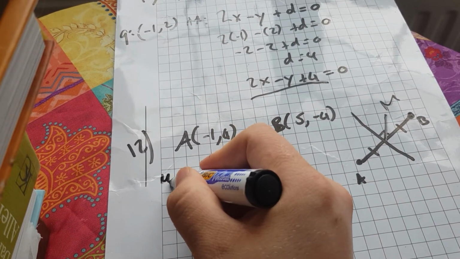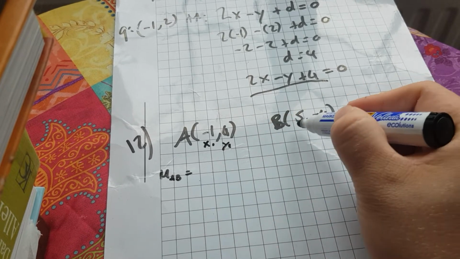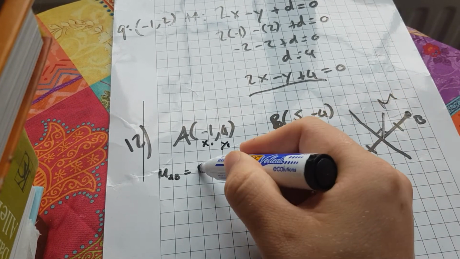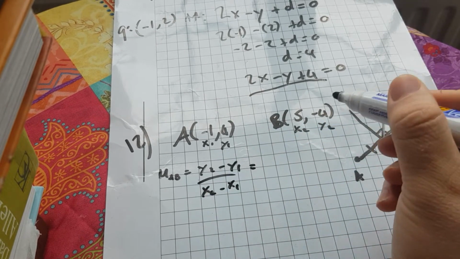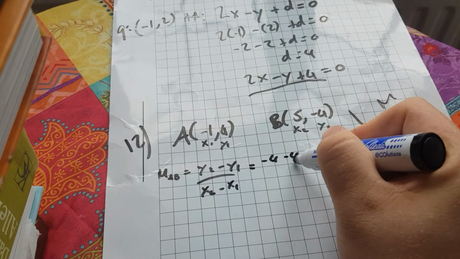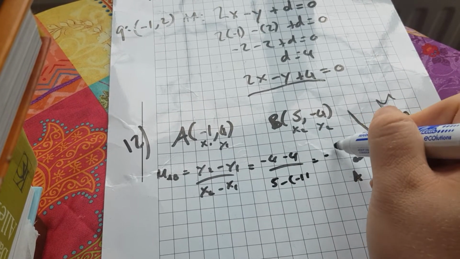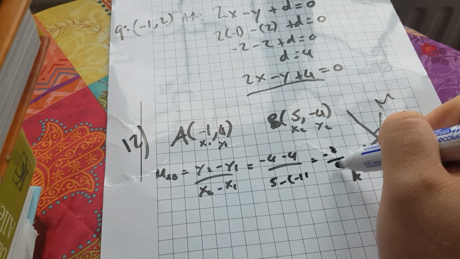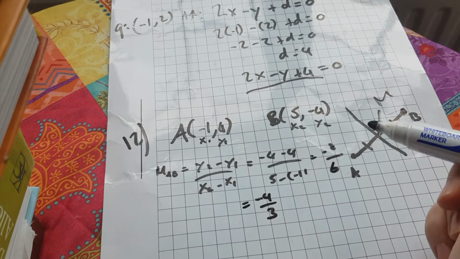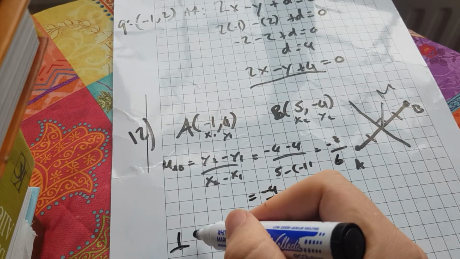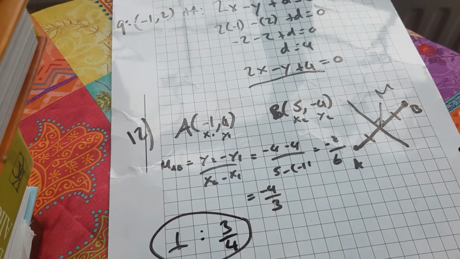So slope of AB, x1, y1, x2, y2: y2 minus y1 over x2 minus x1 is going to become minus 4 over 5 minus 1, which is minus 8 over 6, which is minus 4 over 3. So that's the slope of AB. So the perpendicular to that is 3 over 4. Okay, so that's the slope of the perpendicular bisector.